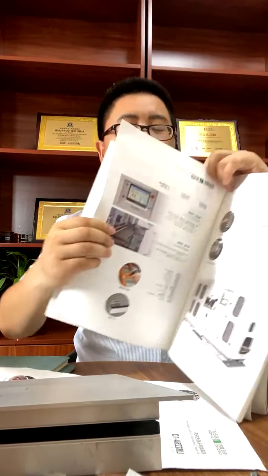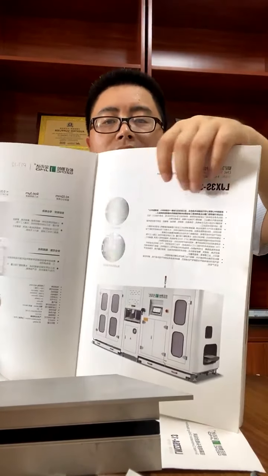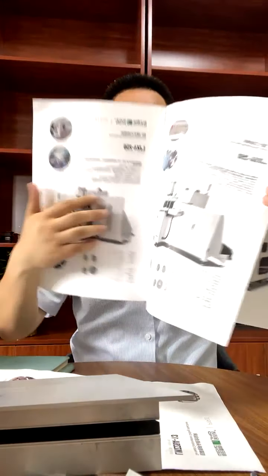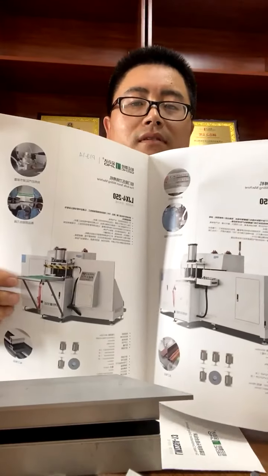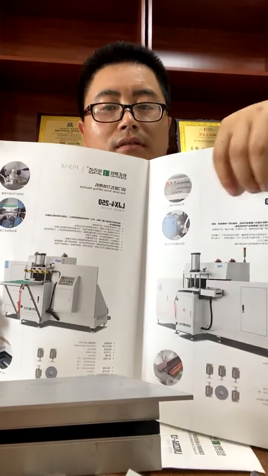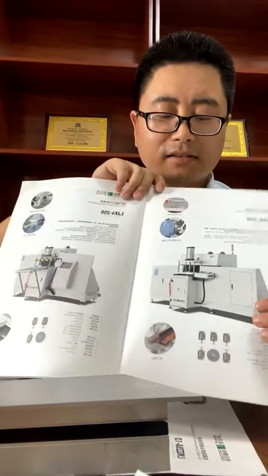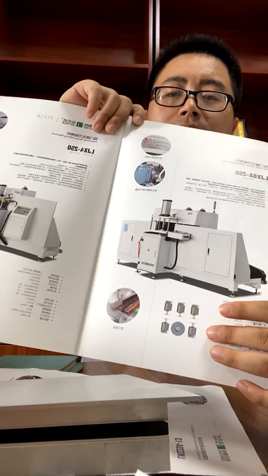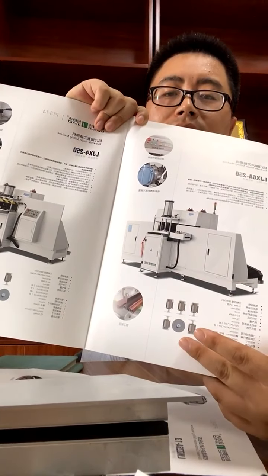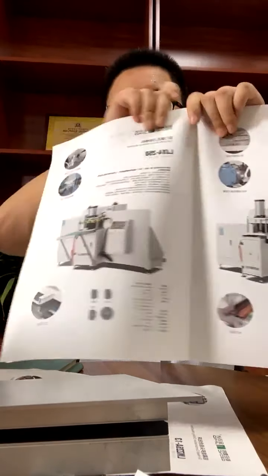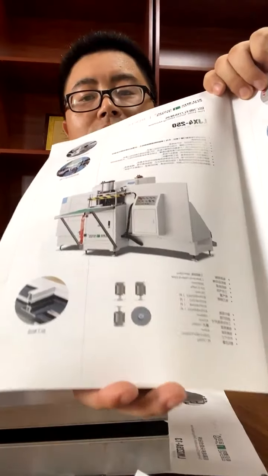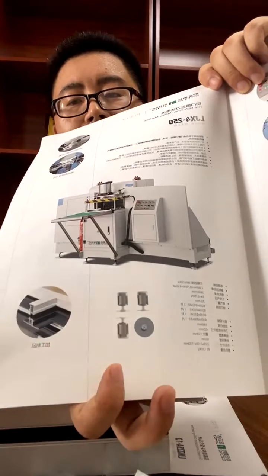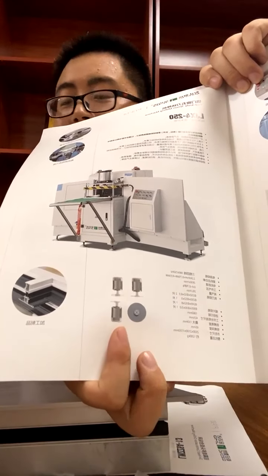For end milling machine, we have 3 different models. This is a CNC end milling machine, and we have 2 models of a non-CNC end milling machine. You can see here, this machine is equipped with 5 different blades. One of them is vertical mounted, and this machine is equipped with 4 different cutter blades. One of them is vertical mounted.